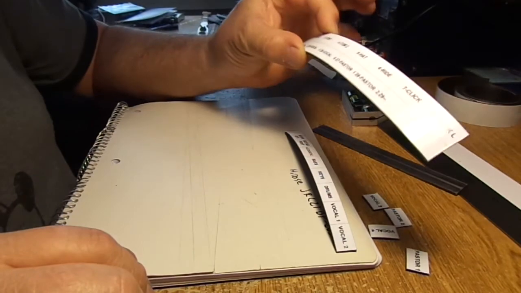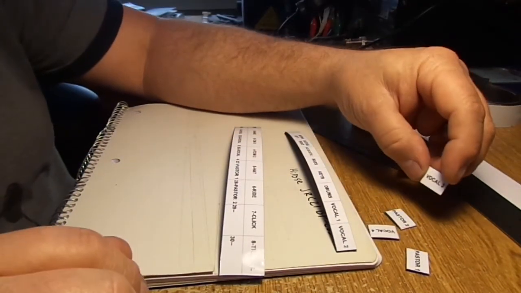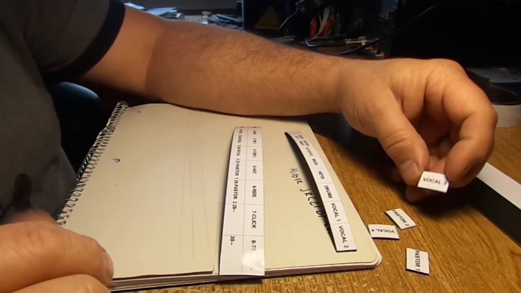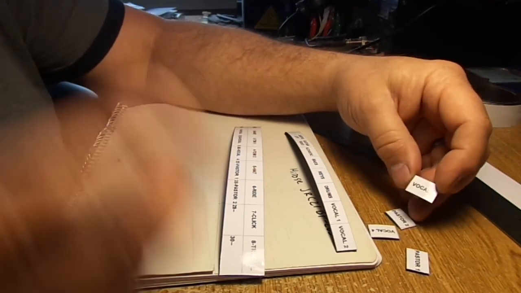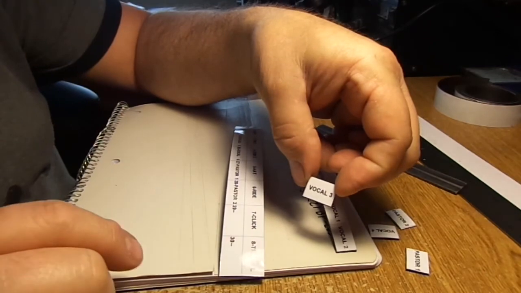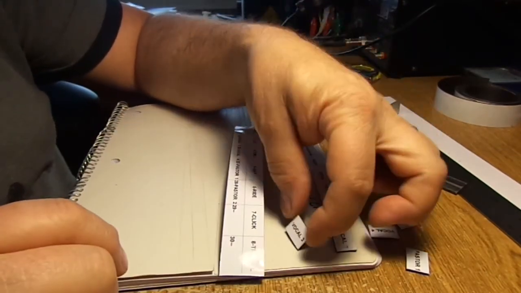You take these, drop it on the console. You take these and drop it on the aux mixes. So if, let's say vocal number 3 says I need more of my vocals in my mix, you know that they're mix 3. You put this over the aux 3, and you can hit the button. And you know which aux mix is assigned to that vocal.